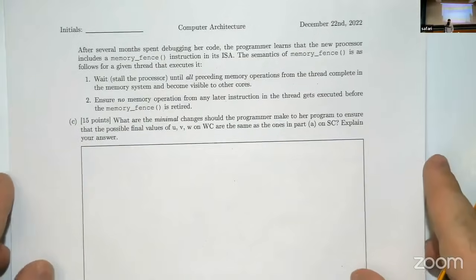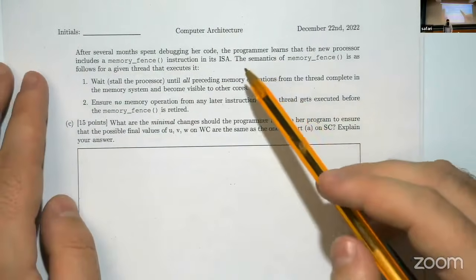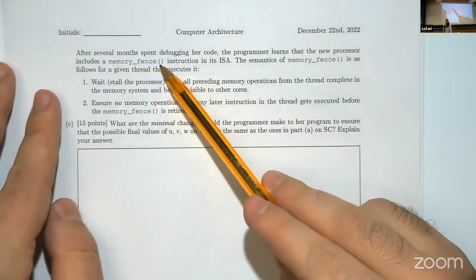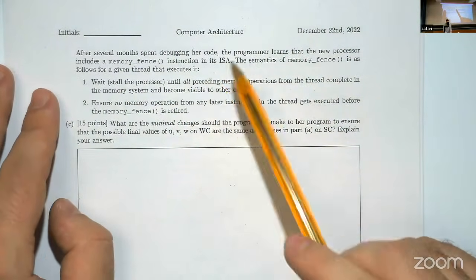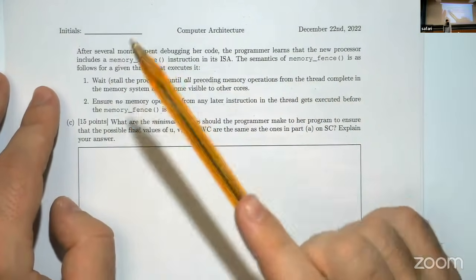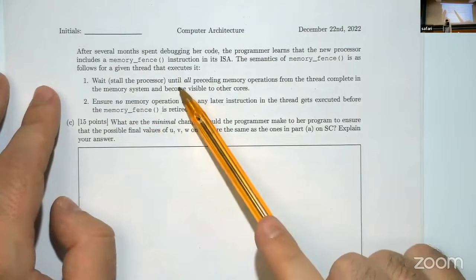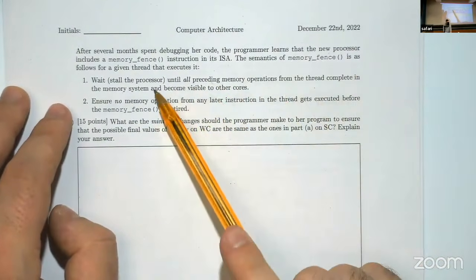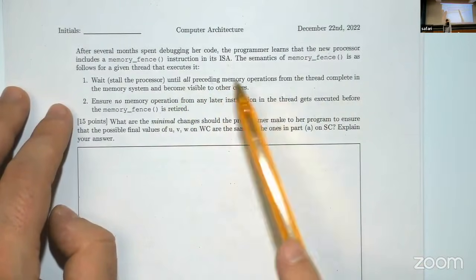It says here that after several months spent debugging her code, the programmer learns that the new processor includes a memory fence instruction in its ISA. And the semantics of the memory fence is as follows for a given thread that executes it. It waits until all preceding memory operations from the thread complete in the memory system and become visible to other cores.